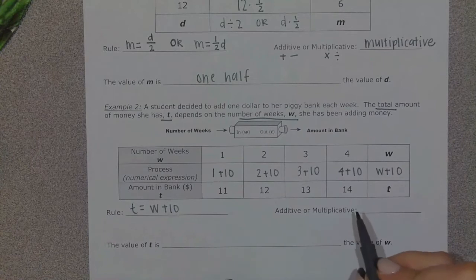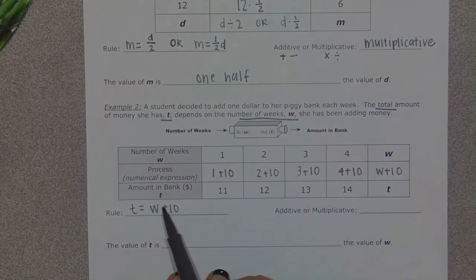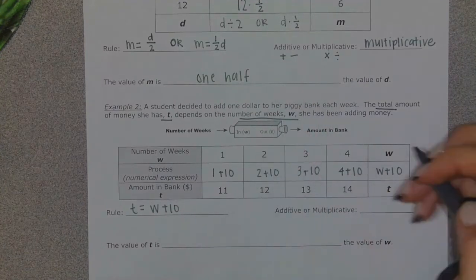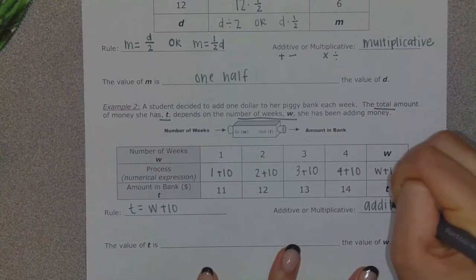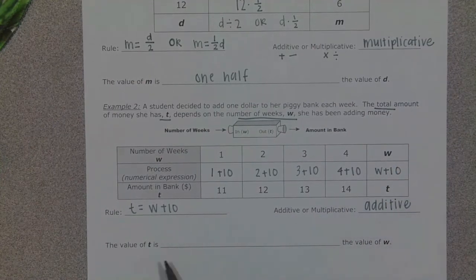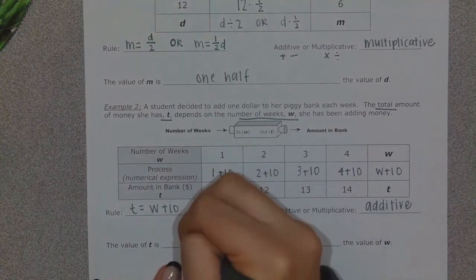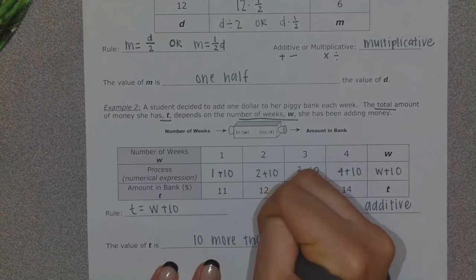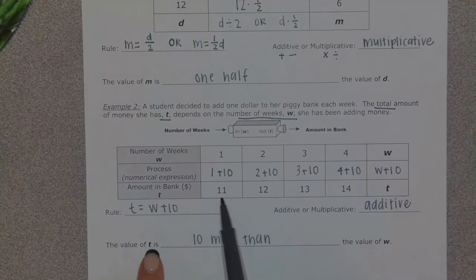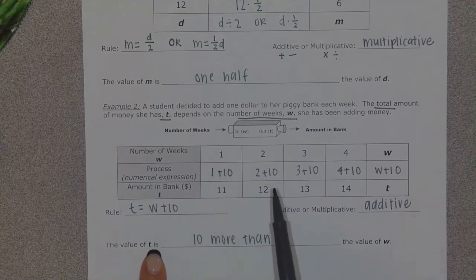So is this an additive relationship or a multiplicative relationship? The operation that's happening here is addition. Addition falls underneath the additive, so this is additive. And then for my verbal description, the value of T is blank the value of W. Since I'm adding 10 to my W, the value of T is 10 more than the value of W. So again, I could plug it in and say 11 is 10 more than 1. 12 is 10 more than 2.